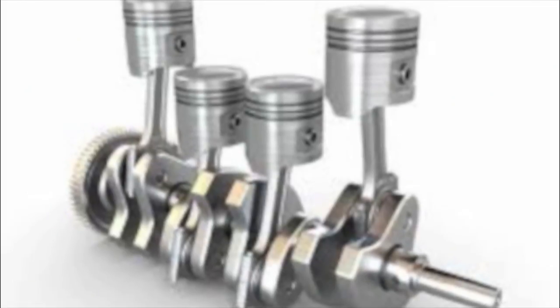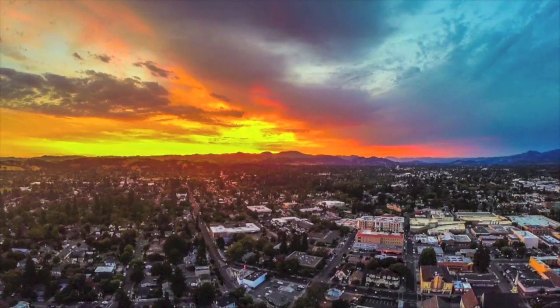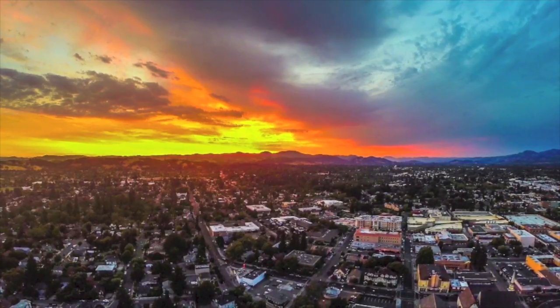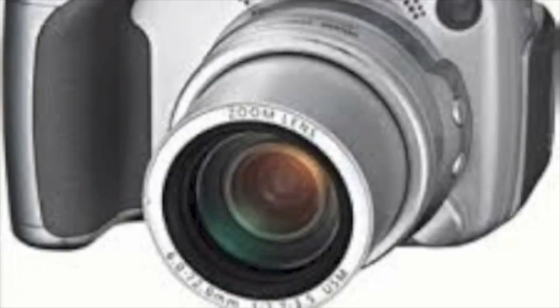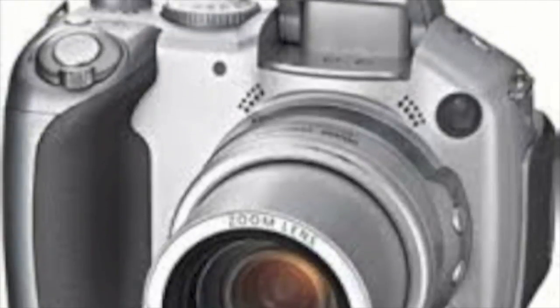Auto mechanics use the height of pistons to calculate when pistons will be at the same height. Also, aerial photographers use the tangent formula to calculate the ratio of the two lengths, the length of an image to the length of the physical object.